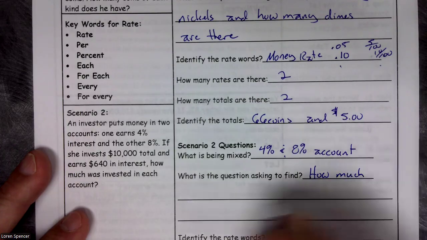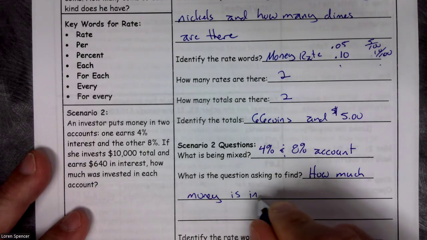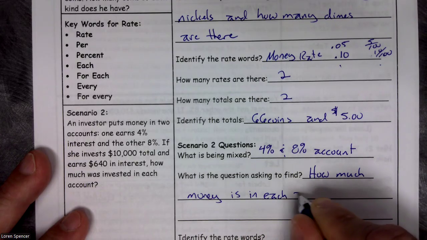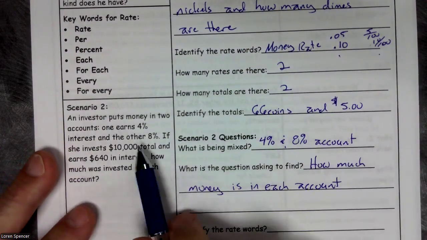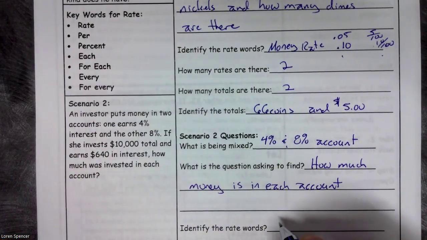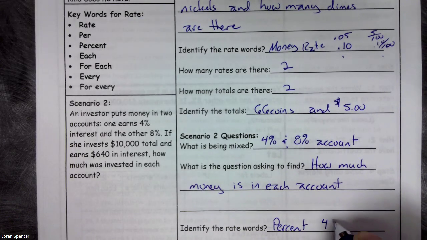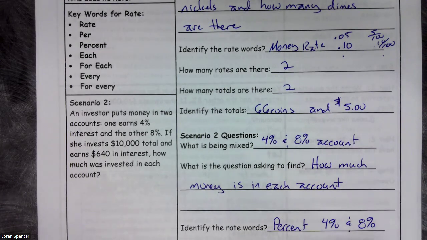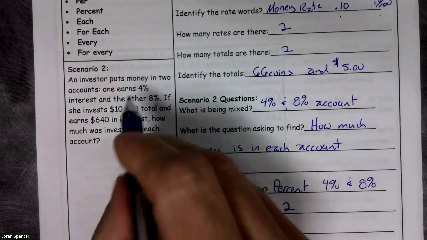How much money is in each account? Identify the rate words. Well, we have percent. We know percent is a rate word. So in this case, our rate words are percent, specifically 4% and 8%. How many rates are there? Two.